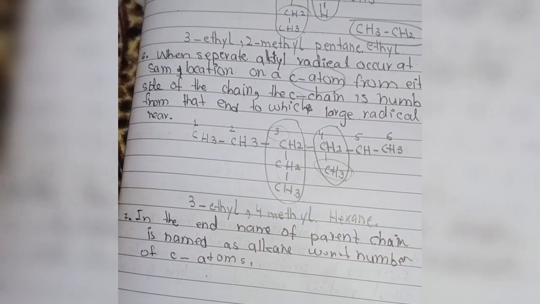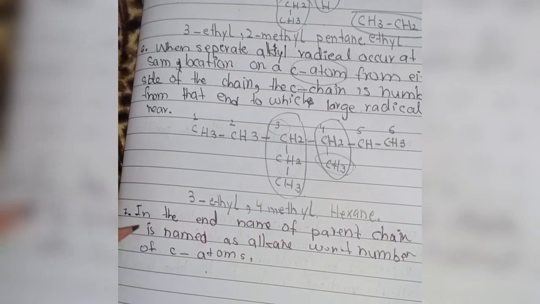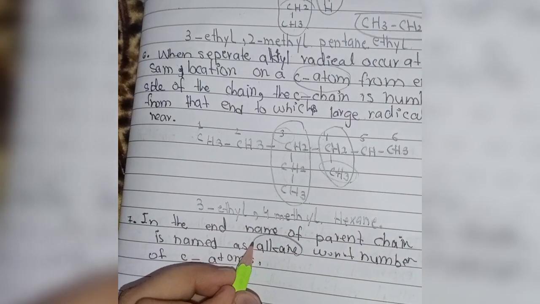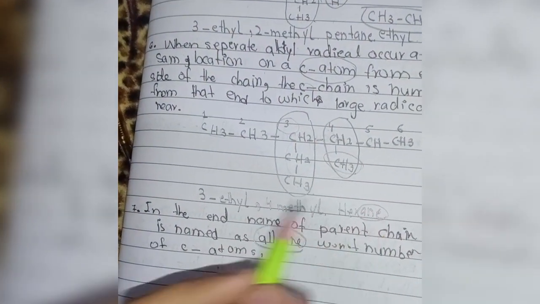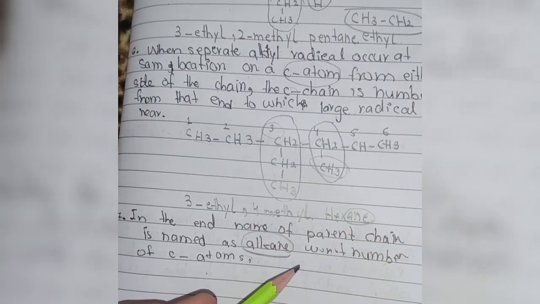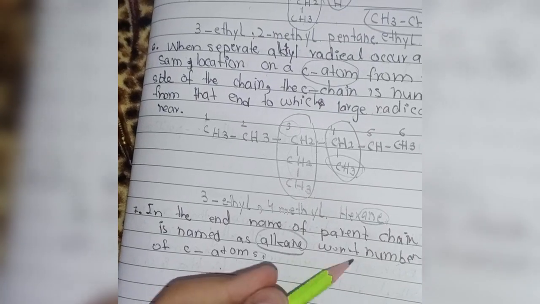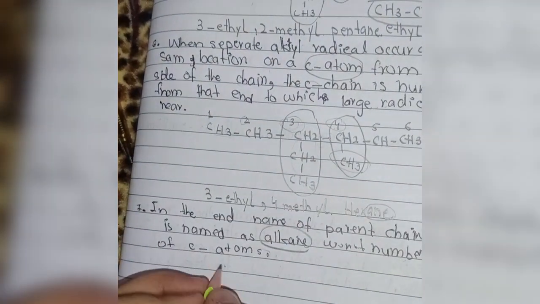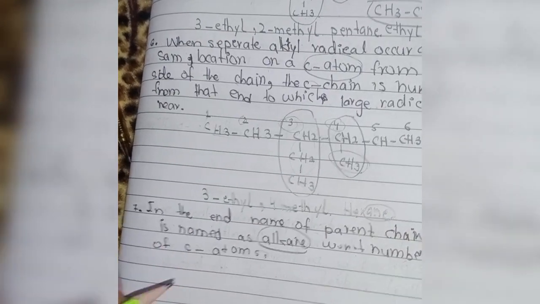So in the end, in the last, the name of the parent chain is named as alkane. So the name of this chain is known as alkane. These are all alkane chains because of ANE, alkane, with respect to the number of C atoms.